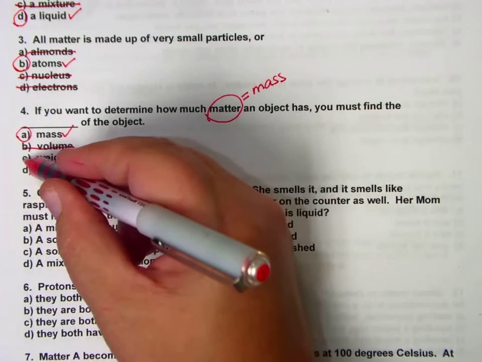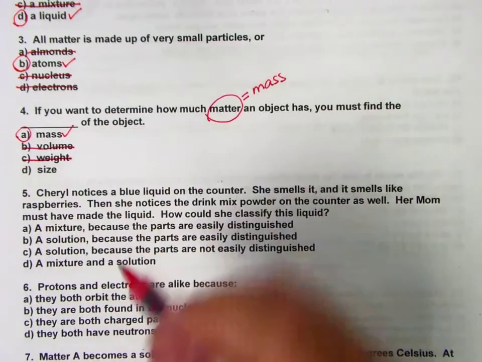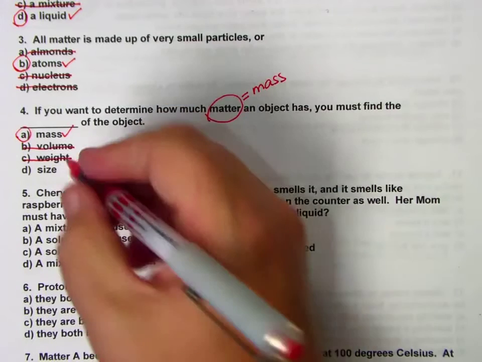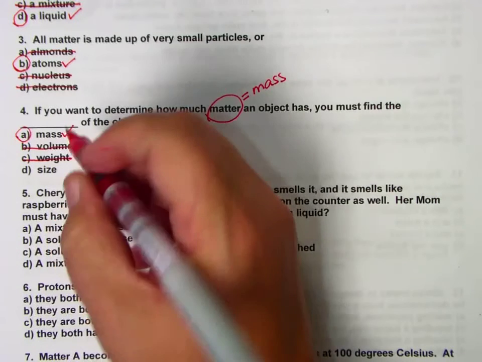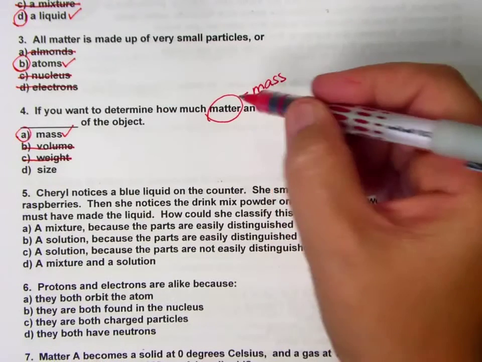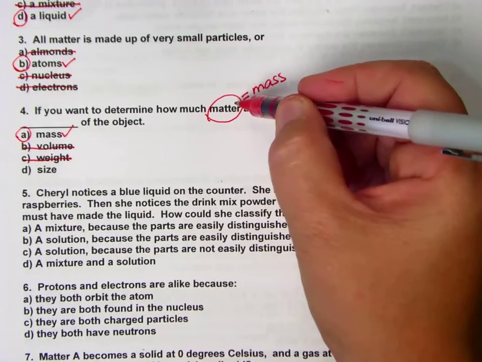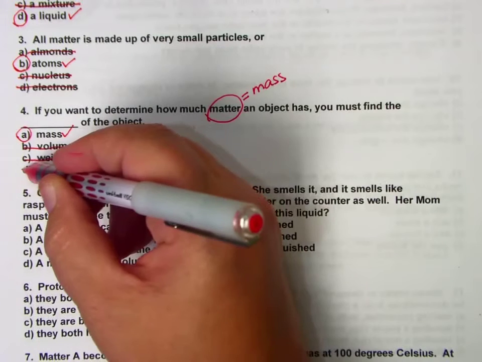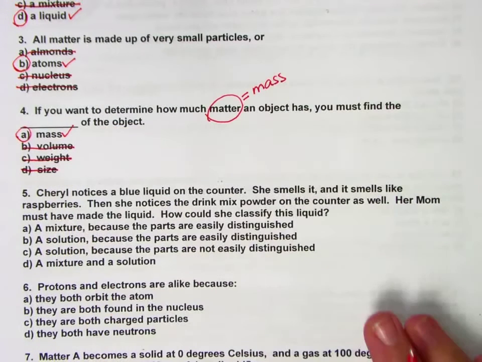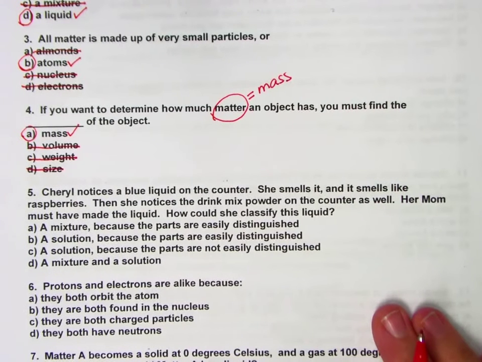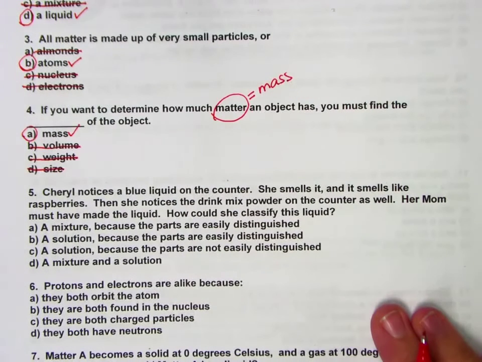Weight is a bad word. That will tell you how much gravity is acting on it. And size, we won't know how much matter is in an object by its size, because a very big object can have very little matter in it. Think of a balloon.